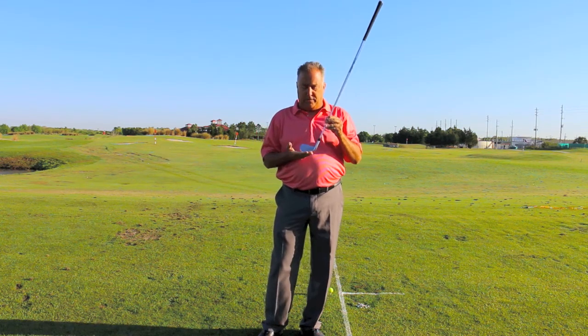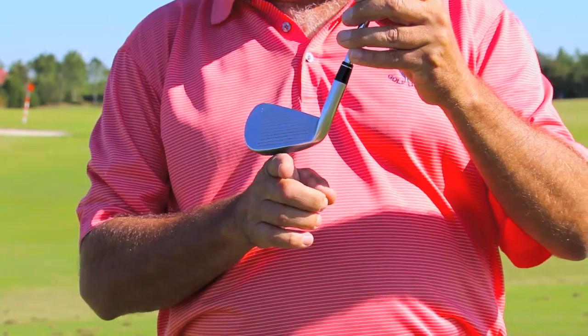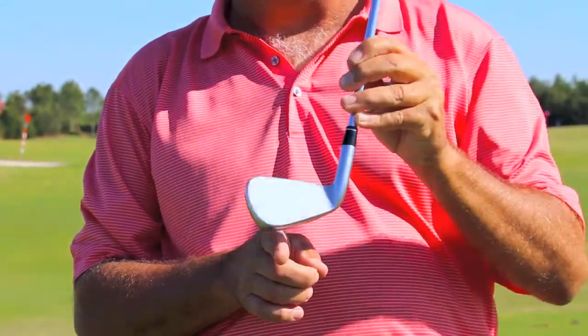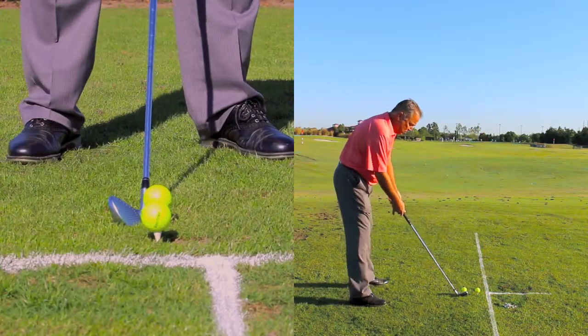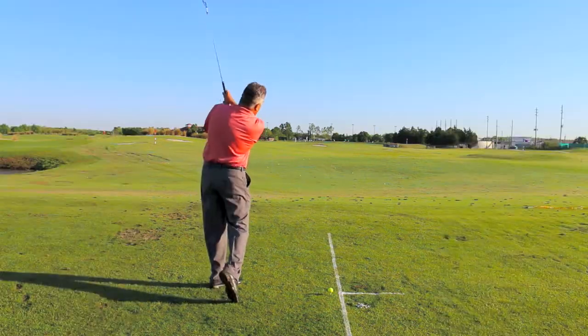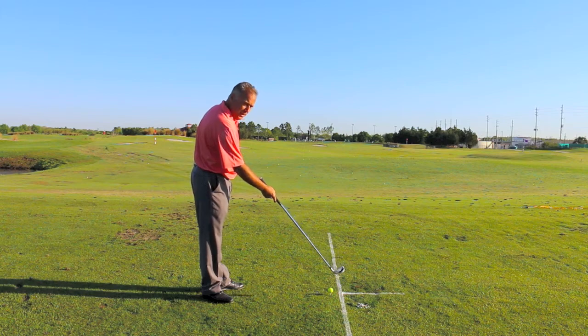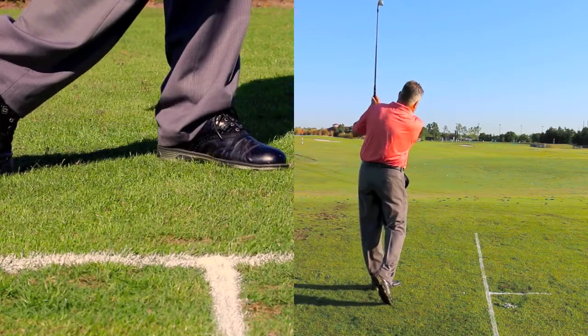Let's talk about the club face. How does it influence the flight? Well, if the club face is incorrect, club face could look to the right or to the left. To the right, this will make the golf ball go off to the right. If I were to arrive with the club looking to the left, this golf ball would go off to the left.